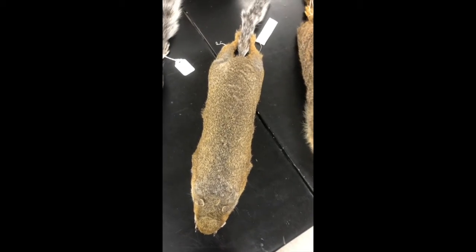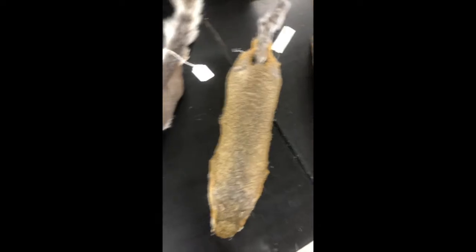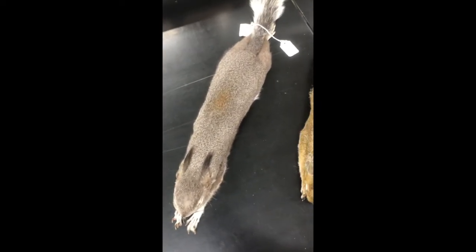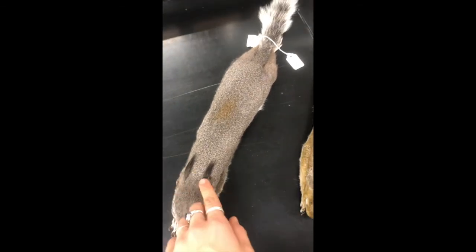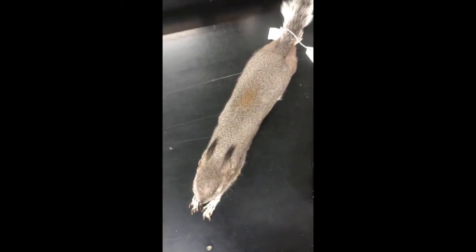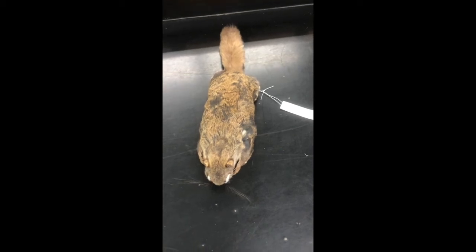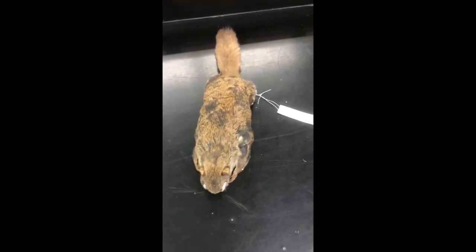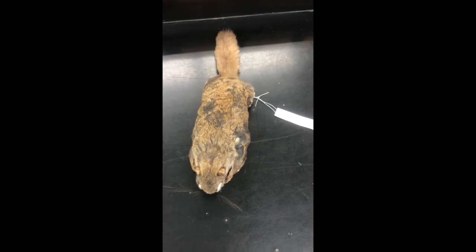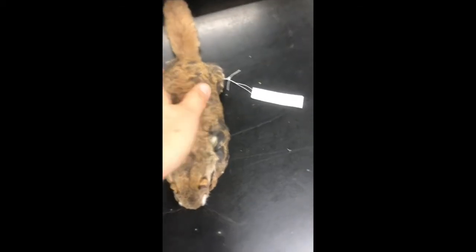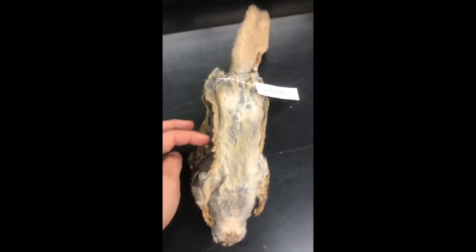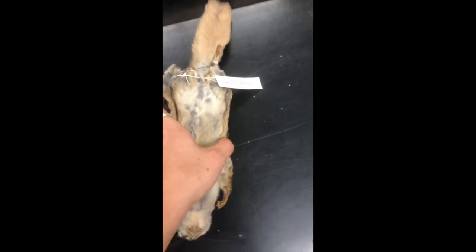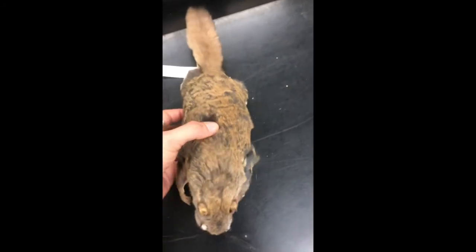This is our eastern gray squirrel. And then we have Sciurus aberti, or the tassel-eared squirrel. Note the ears. And our last specimen is Glaucomys sabrinus, or our northern flying squirrel. I'll try to flip him over so you can see that he has a membrane that connects, meant for gliding.